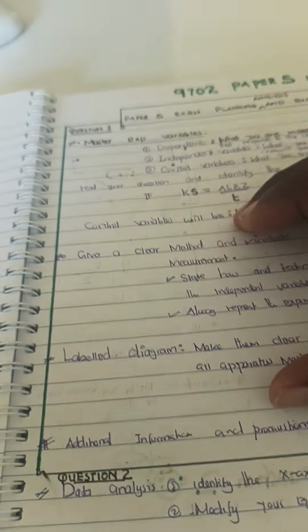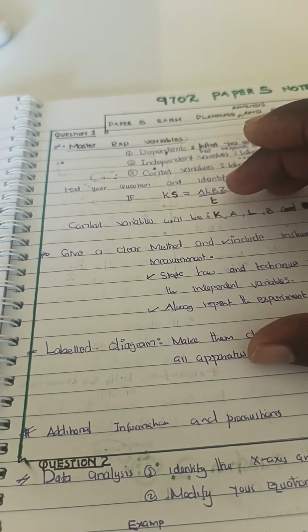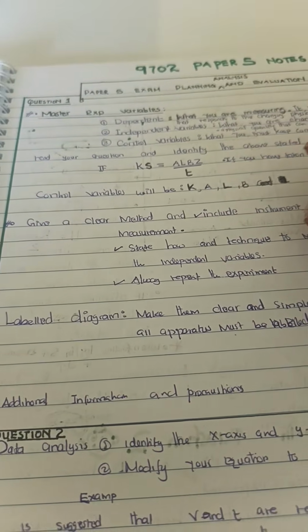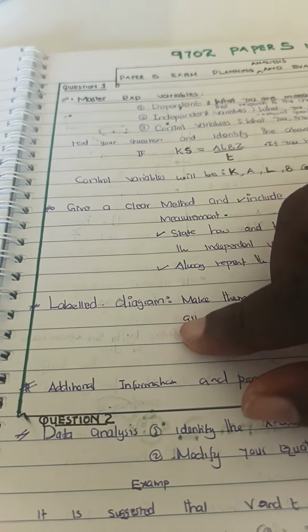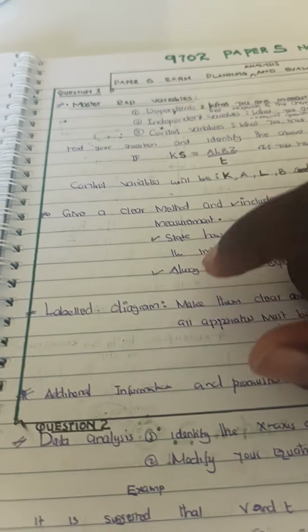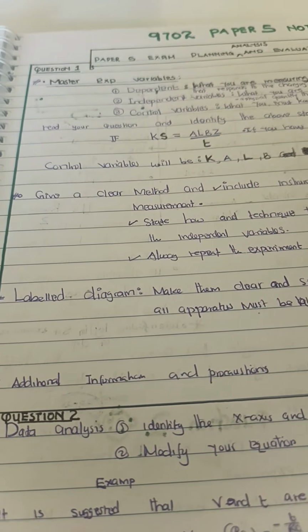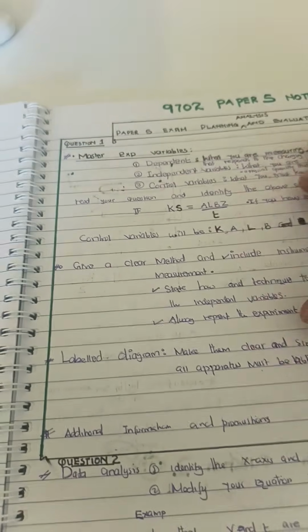But you also need to give the method, include the measurements, and state the instruments and techniques of measurement that you're going to use. Don't forget to include a diagram, and that diagram should be well labeled for you to be able to earn the marks.